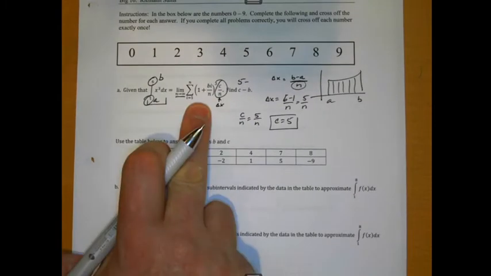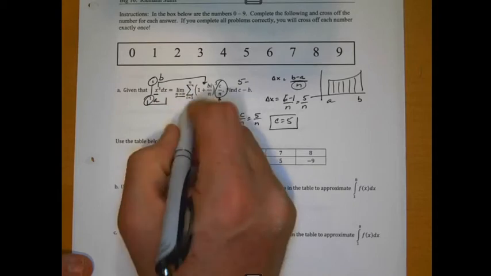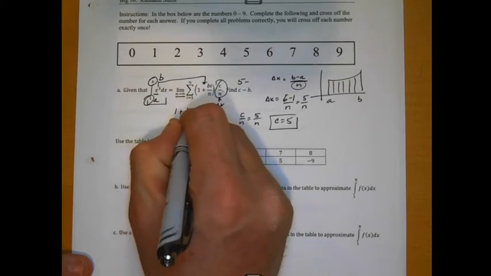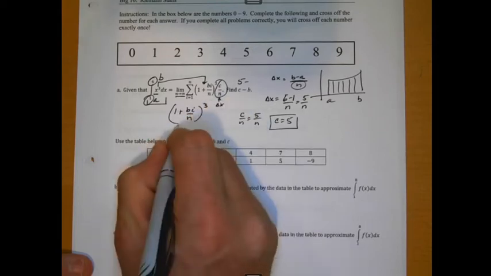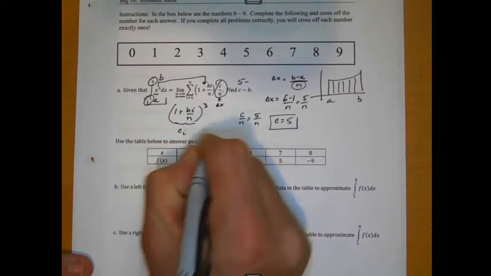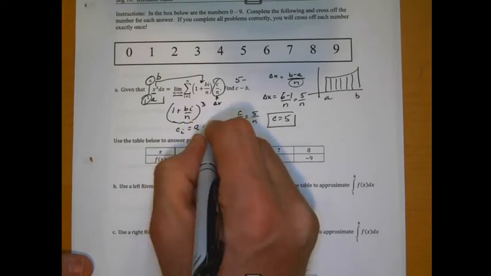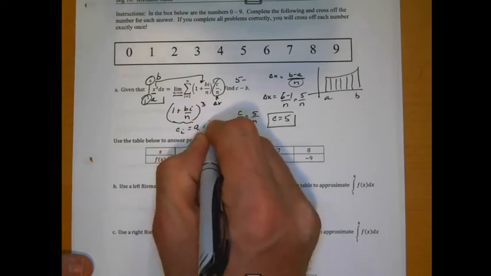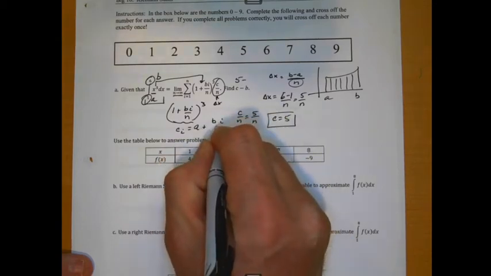Now, in here, this x cubed is going to be replaced with 1 plus b i over n to the third power. Well, this inside is my c i, and that c i is made up of the first term plus your k term, or in this case your b term, times i over n.